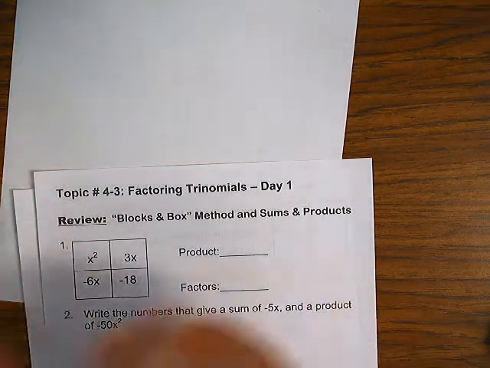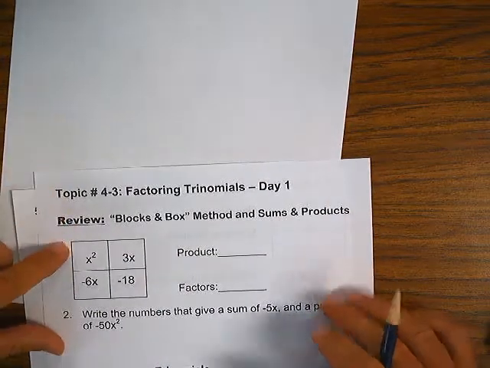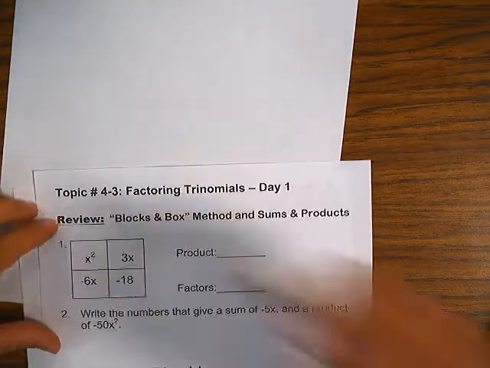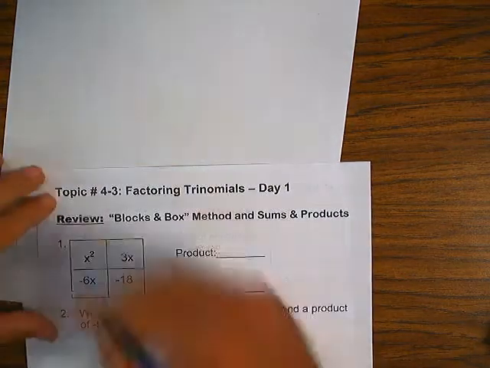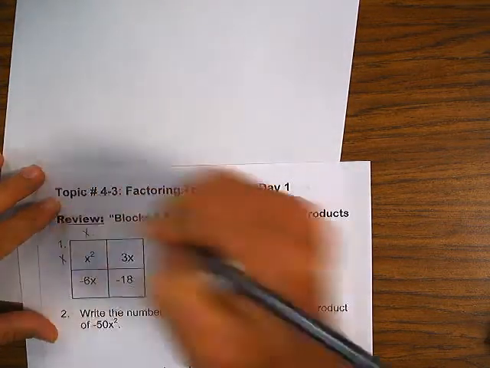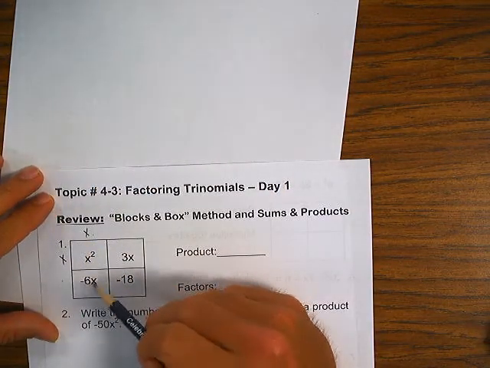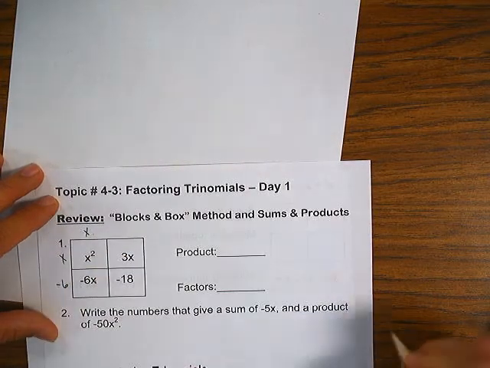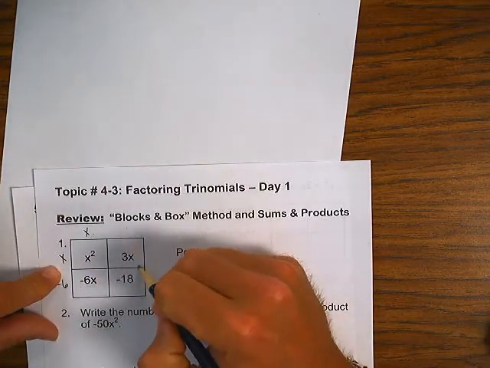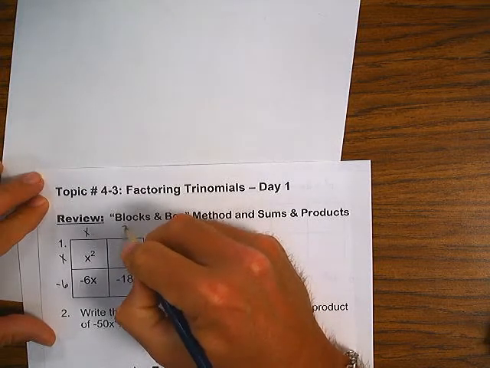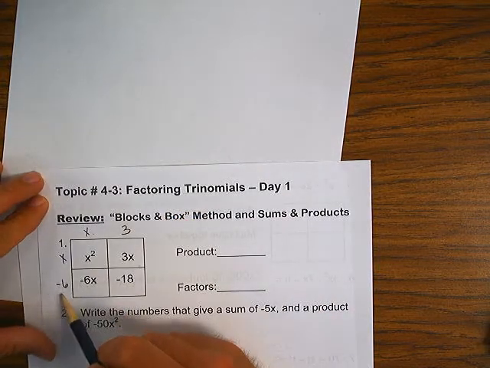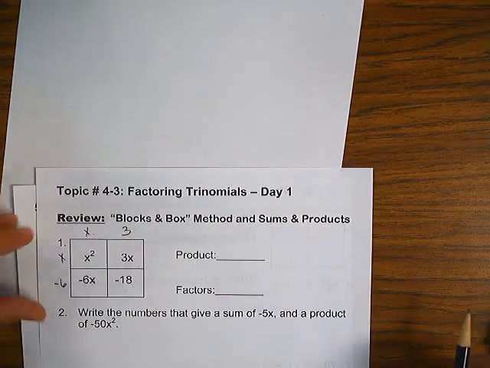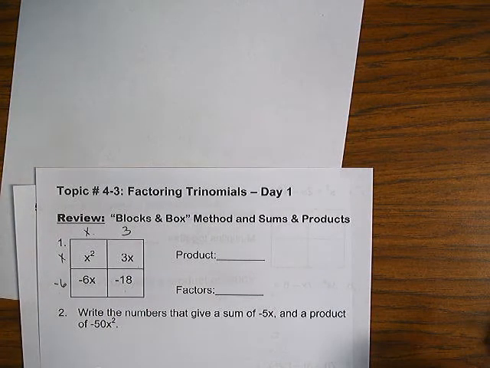Okay, we're given a box. What times what gives me x squared? X times x. X times what is negative 6x? Negative 6. What times x is 3x? 3. Is 3 times negative 6 negative 18? Yes, so we factored it correctly.